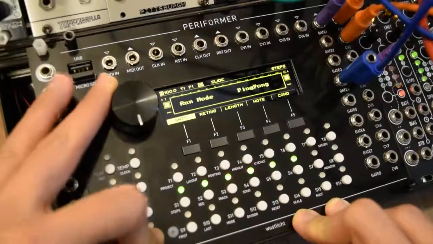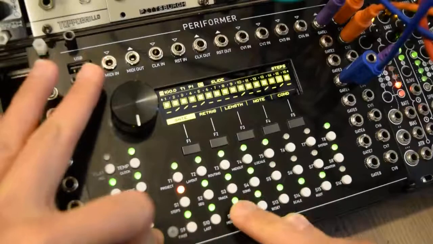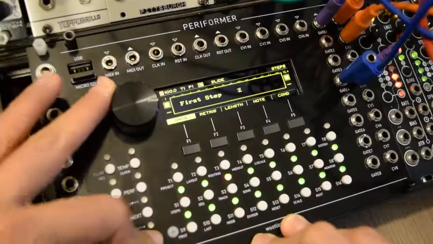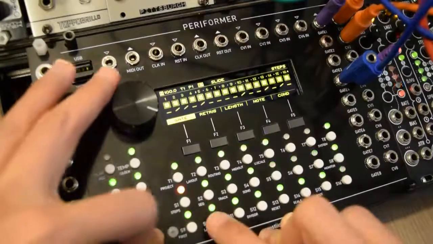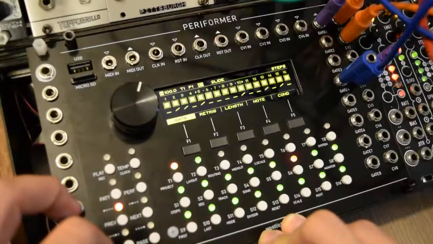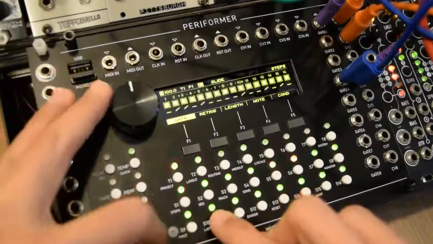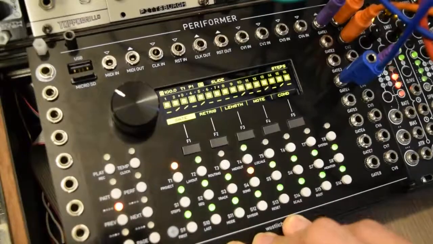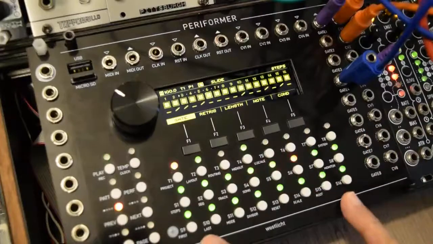Or go random. Or have it play forward, but have it start on step 5. Or contain it. You can window little micro sequences with the first and last step.